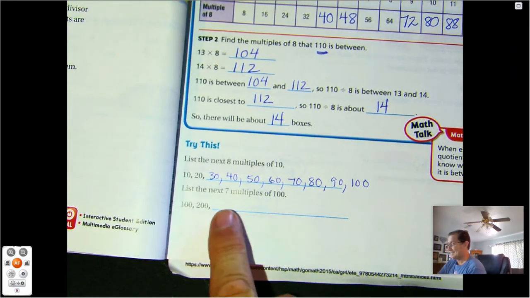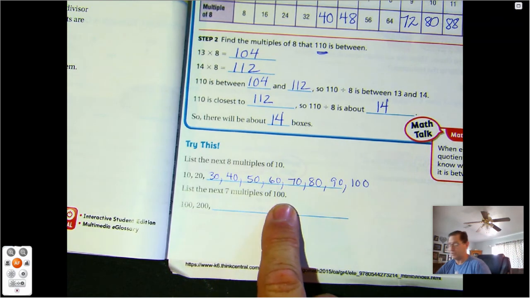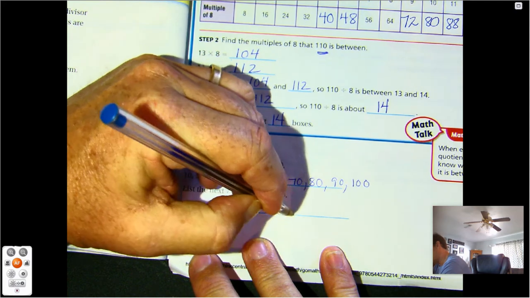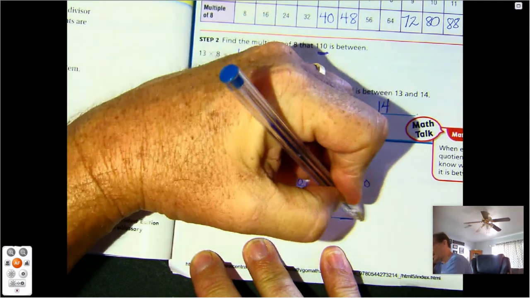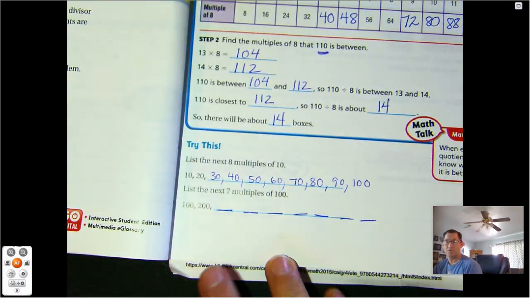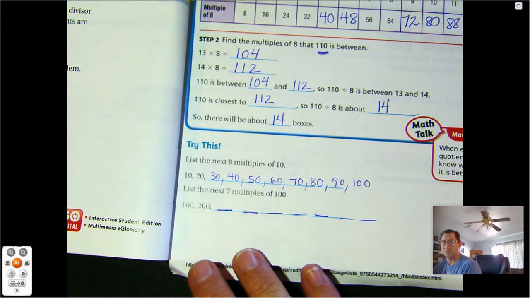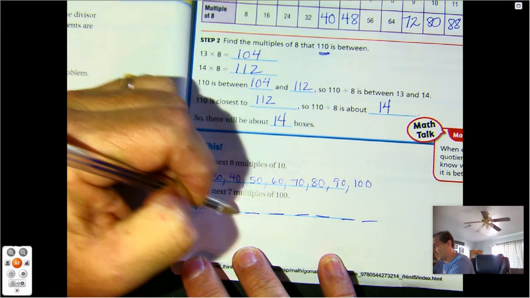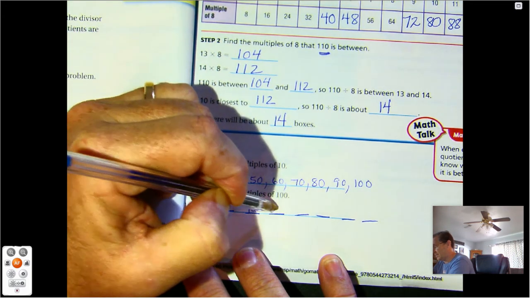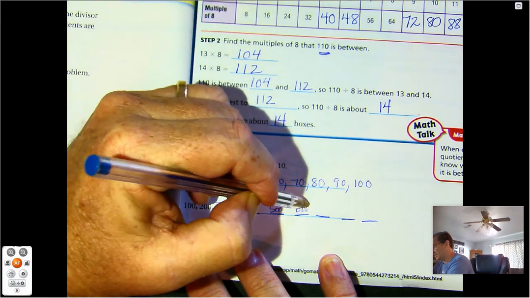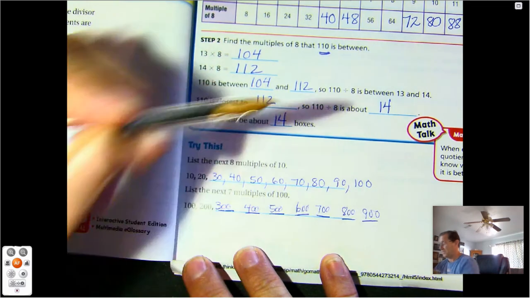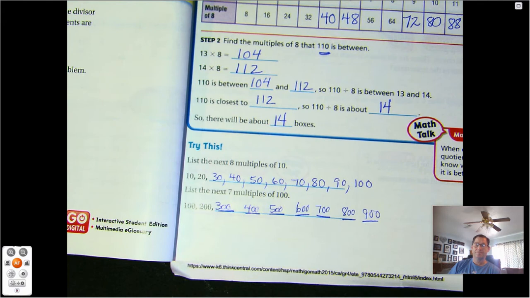List the next 7 multiples of 100. So here, just to make sure, there's 1, 2, 3, 4, 5, 6, 7. I need to fill in the next 7 multiples of 100. 100, 200, 300, 400, 500, 600, 700, 800, 900. Okay, so that's fairly simple, right? Skip counting.